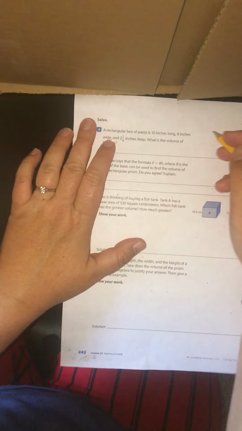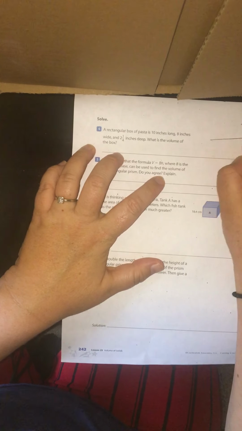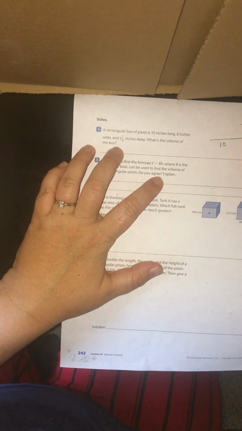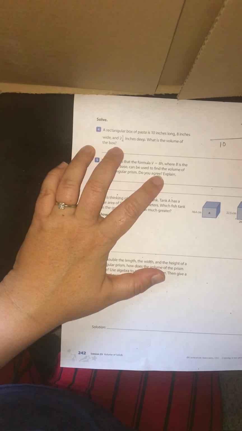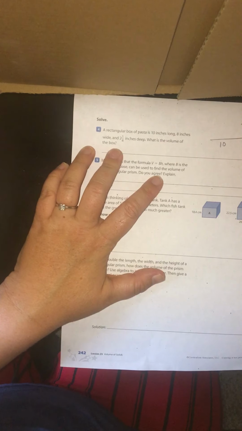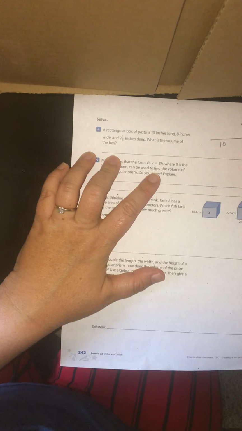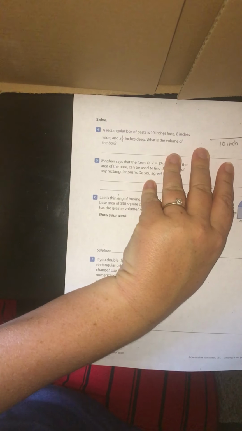Okay, time to do the back. A regular box of pasta is 10 inches long. I'm already drawing it. You should always draw it. 8 inches wide. So 8 inches wide, that's how fat it is. 8 inches wide and 2.5 inches deep. So, ooh. So width becomes 8 inches wide and 2 1/4 inches deep. What is the volume of the box?